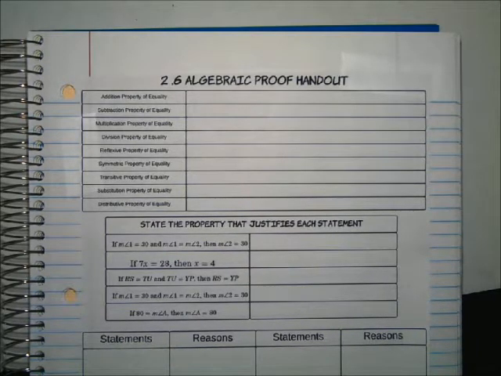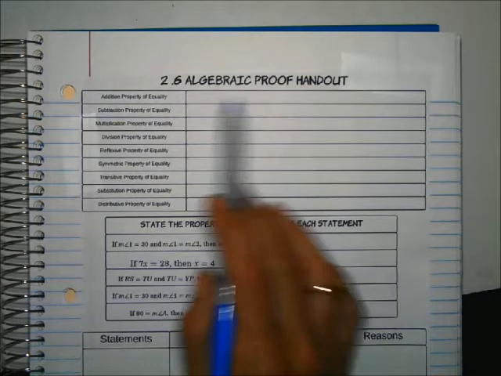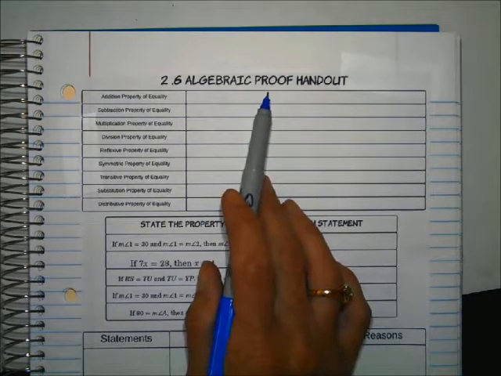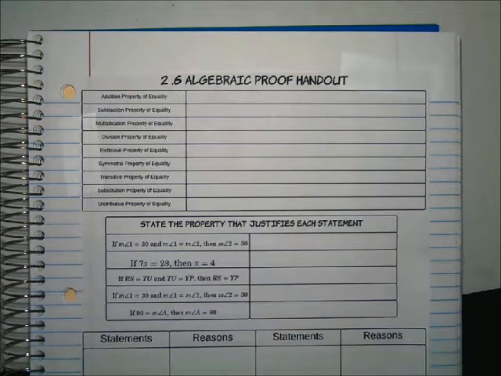Alright, we're talking about algebraic proof. It's the very first proof that you will do this year, of many. We will do lots of proofs. But we start with algebra because you're very familiar with algebra. You just came off an algebra class, and so algebraic proof just flows nicely with what you've been doing.